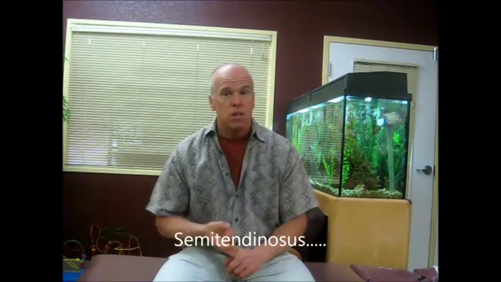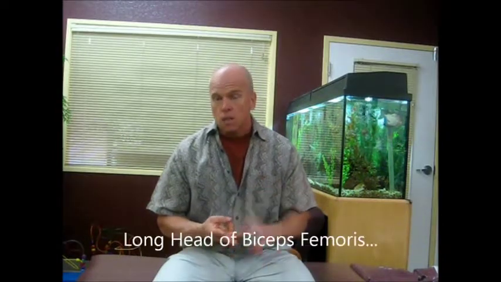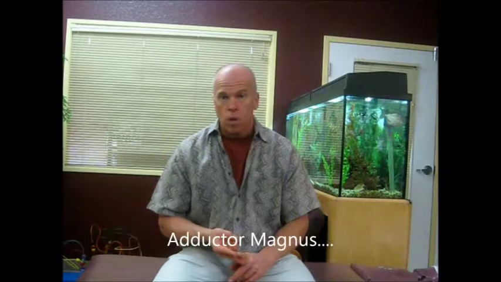Now, in the posterior aspect of the leg, the tibial portion of the sciatic nerve gives off some branches to innervate 3 of the 4 hamstring muscles, and gives off a small twig to innervate the adductor magnus muscle. Okay, so the tibial nerve goes on to innervate the semitendinosus, the semimembranosus, and the long head of the biceps femoris, and then also gives off a small twig to innervate the adductor magnus in combination with the obturator nerve.